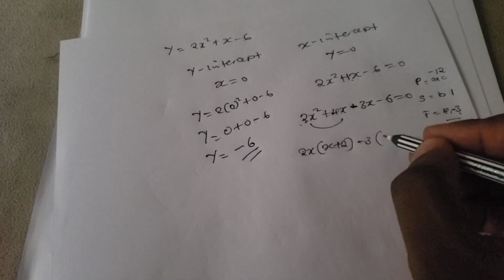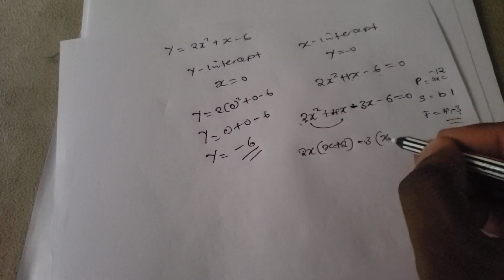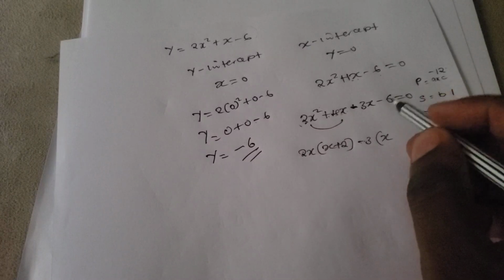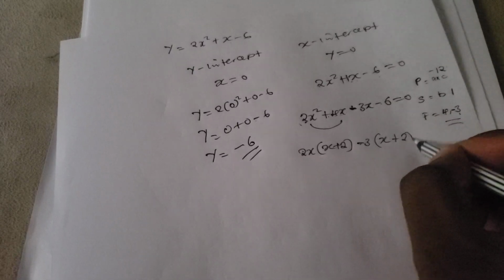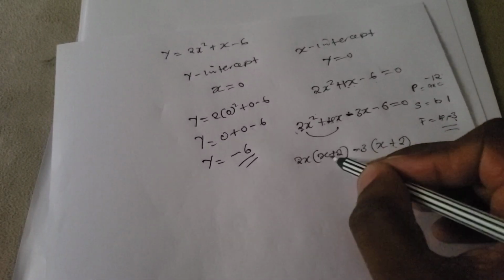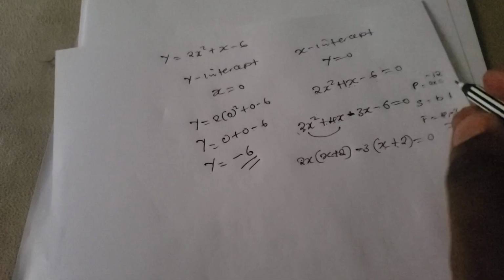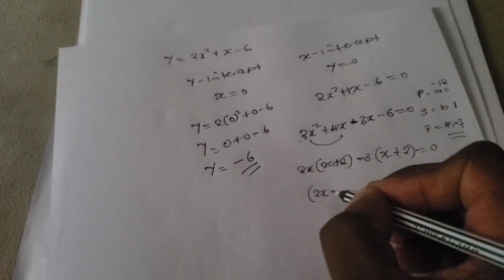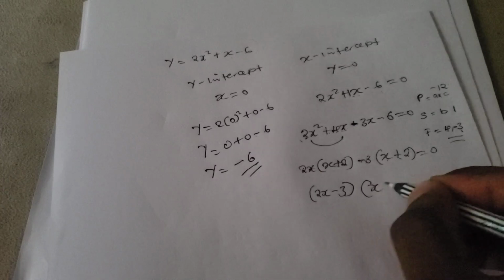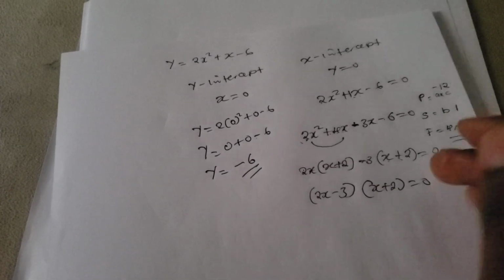3x divided by 3, it is x. So no wonder this one has come out as positive x. Then negative 6 divided by negative 3, it is positive 2. These should always be the same, equal to 0. Then we take this in one bracket. So say 2x minus 3. Then we say x plus 2 equal to 0.